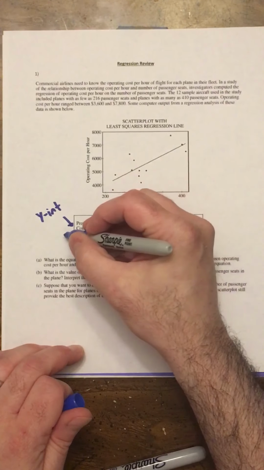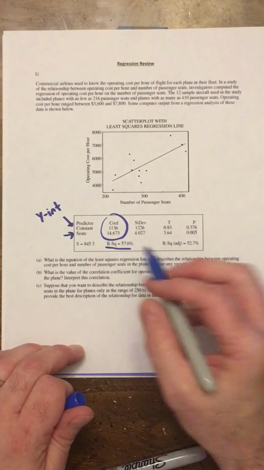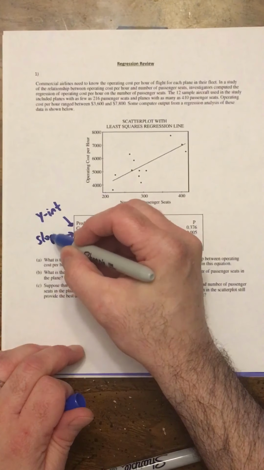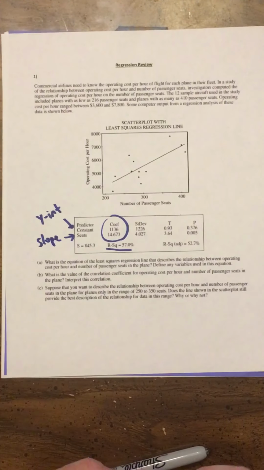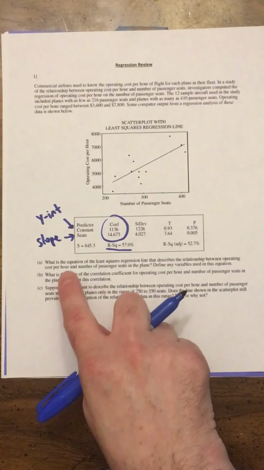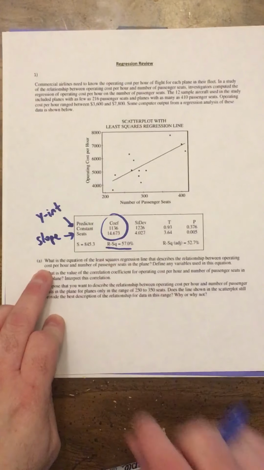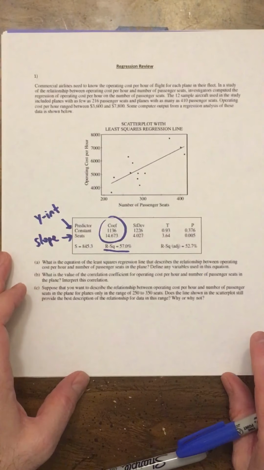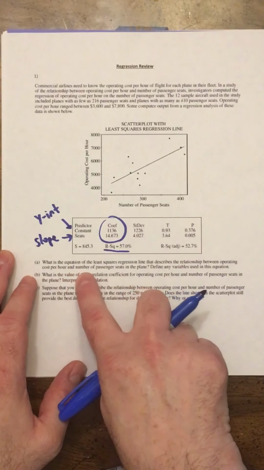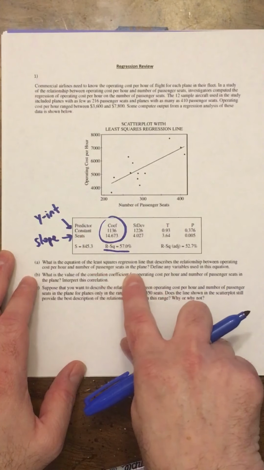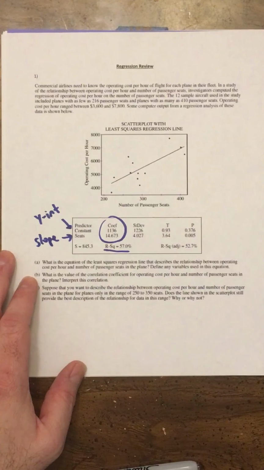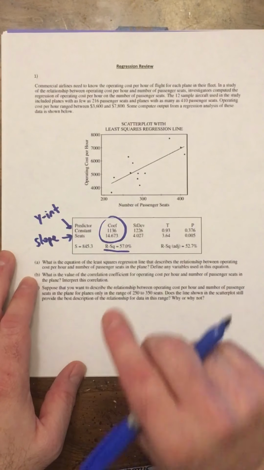And seats, that's your explanatory variable, and that's your slope. Okay? So the first thing they want us to do is write the equation of the least squares regression line that defines the relationship between operating cost per hour and the number of passenger seats on the plane. All right? So here, like I was telling you, don't put y hat.